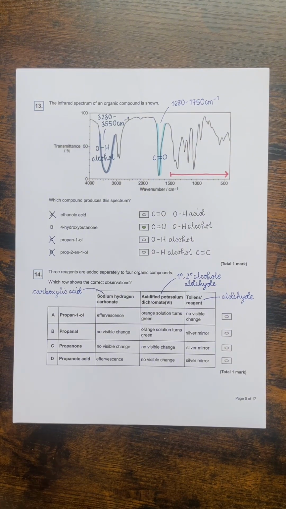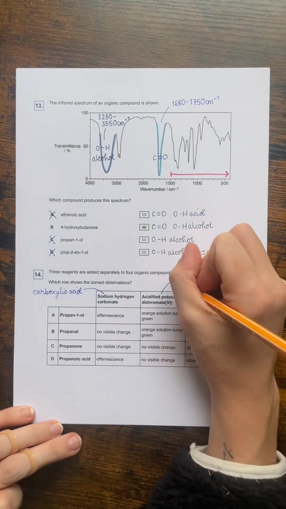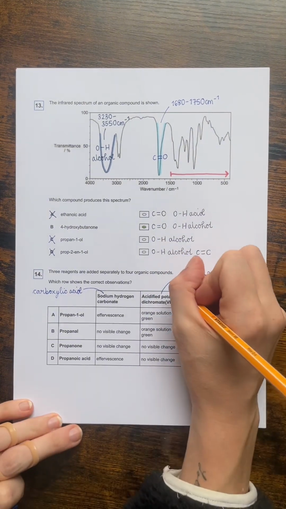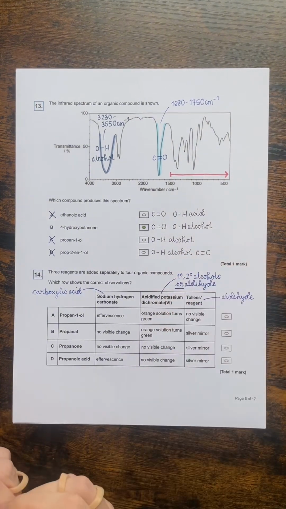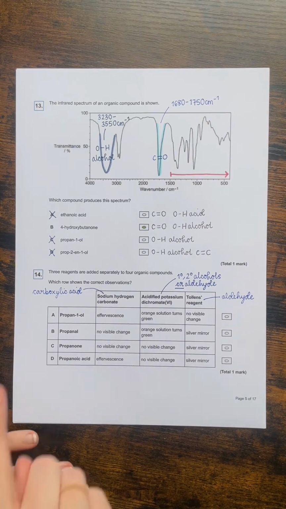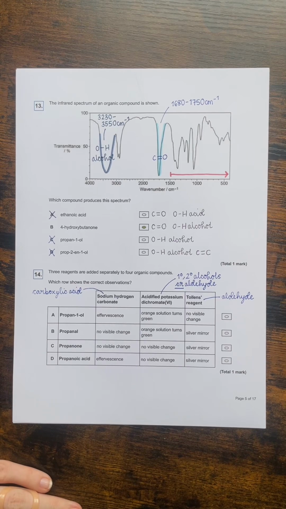But we can also use acidified potassium dichromate to identify an aldehyde, because it will oxidize the aldehyde to a carboxylic acid, as well as oxidizing our primary and secondary alcohols. So that is the bit that students tend to either not know or forget, that we can use that for an aldehyde.